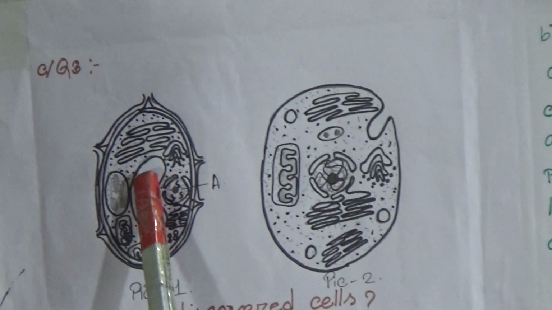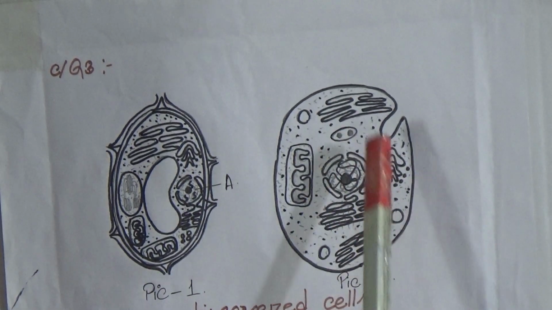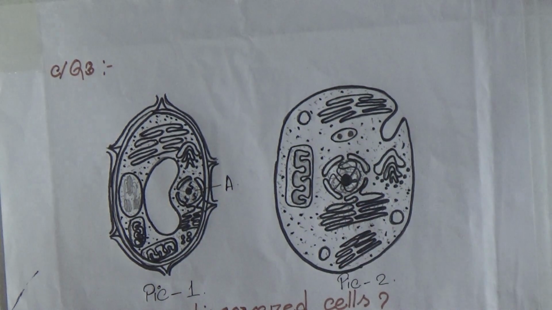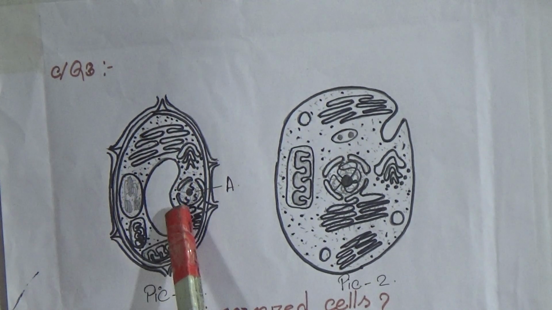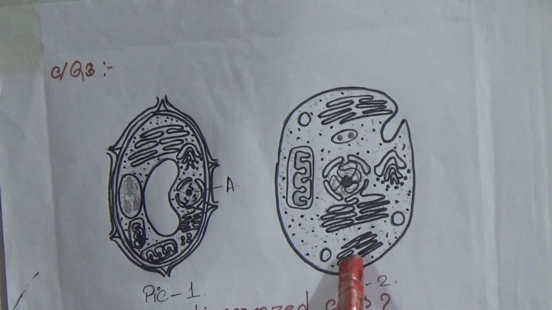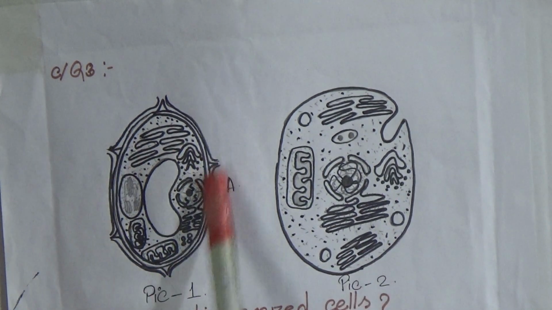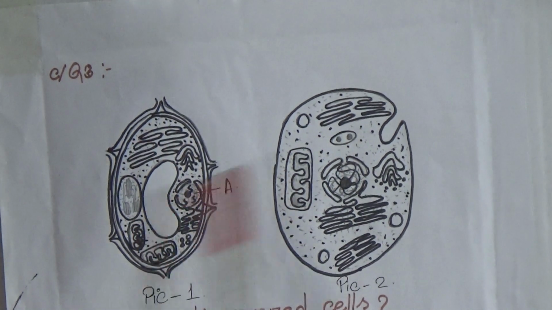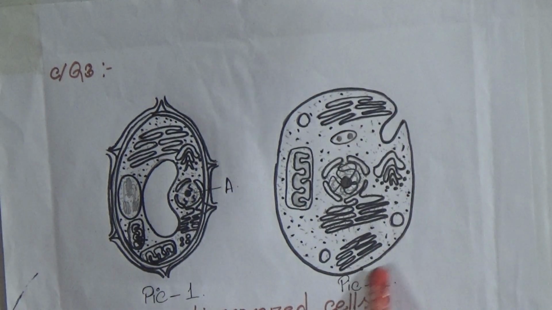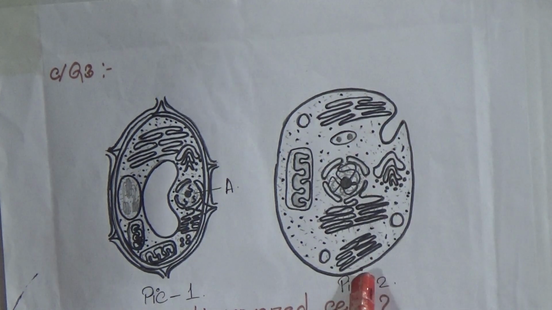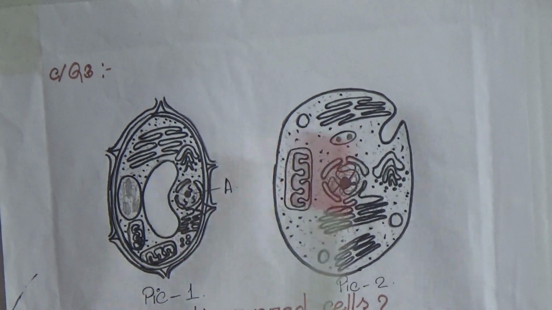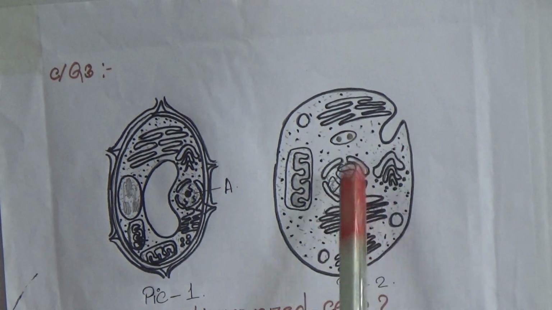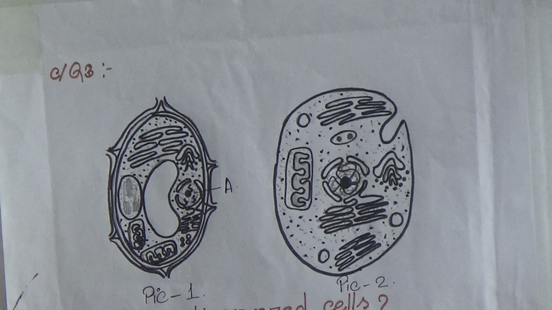and we will discuss that. In a plant cell the vacuole is very big, but in an animal cell there is no vacuole, and if it is present it is very small in size. Plant cells have a cell wall, but animal cells have no cell wall. In a plant cell the cell wall covers the cell membrane, but in an animal cell there is only the cell membrane. And in the plant cell the nucleus remains on one side, and in an animal cell the nucleus is situated in the middle of the cell in most cases.